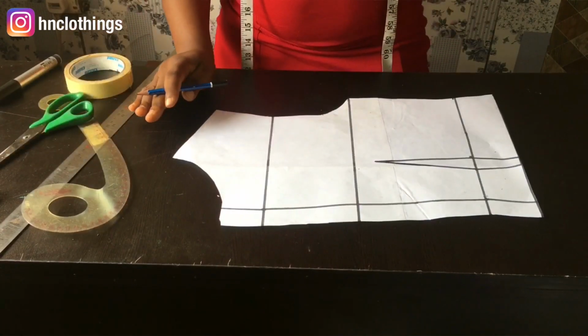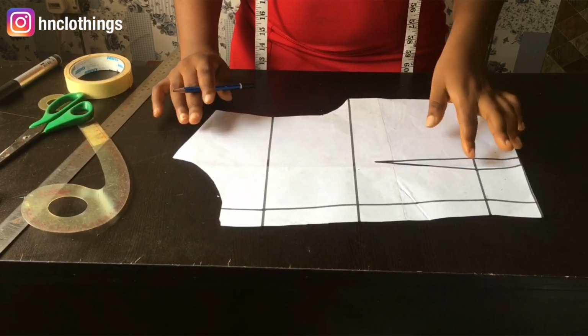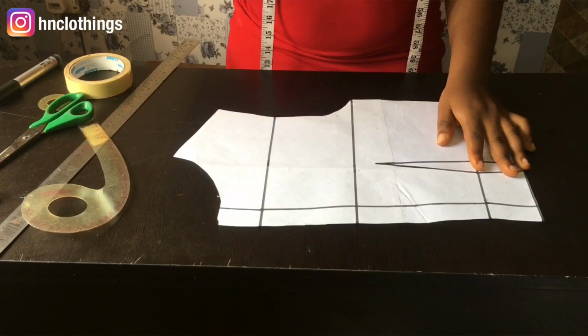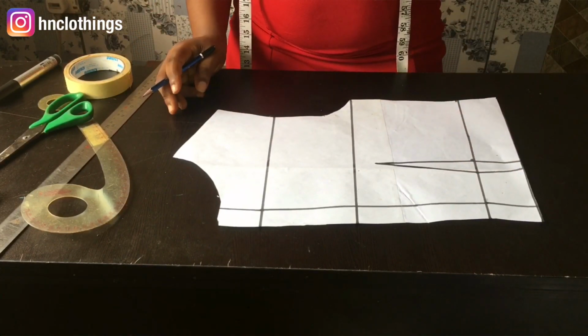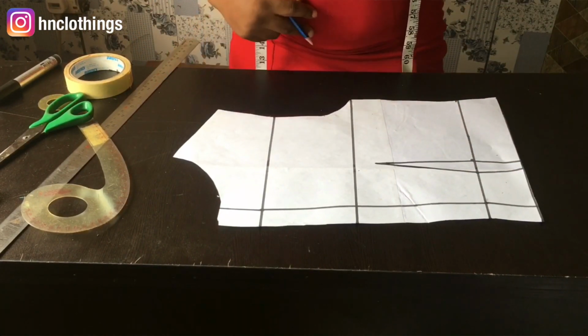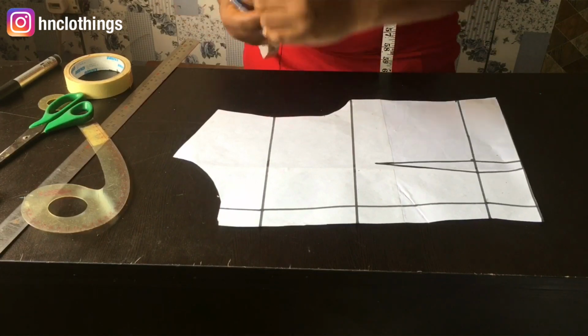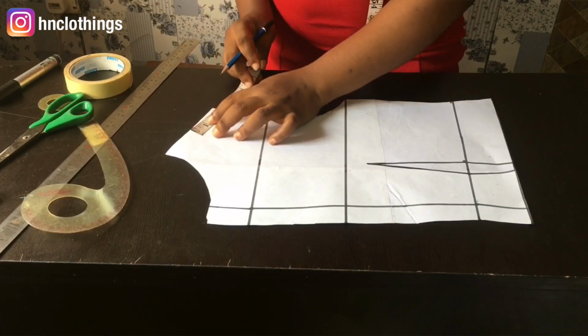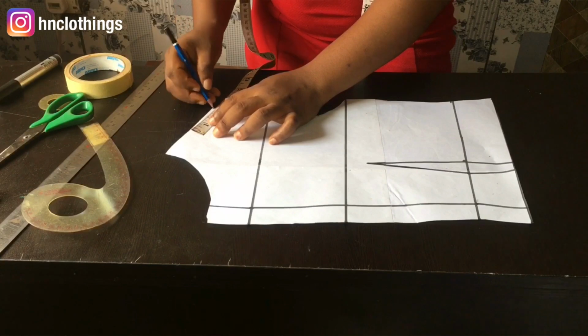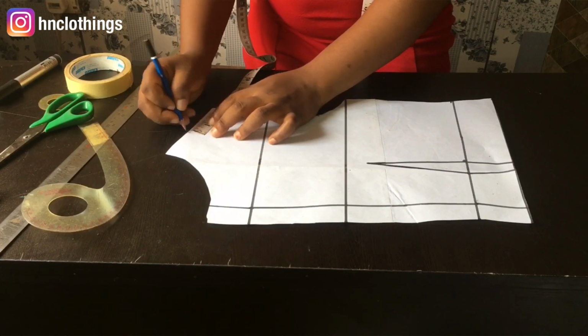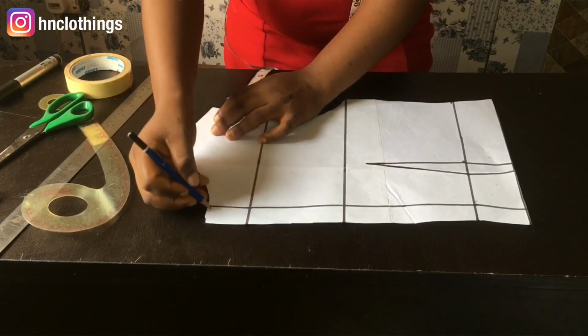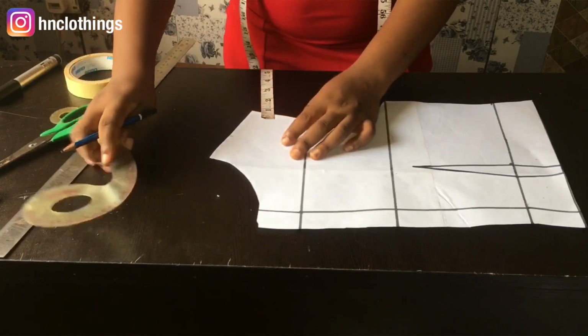For style 3, where we had a boat neck, this width needs to be wider. So you just follow the measurement you used for style 3. I used about 2.5 for the front, so I'll come to this part too and measure 2.5, and it shouldn't be more than that same 3 inches width.